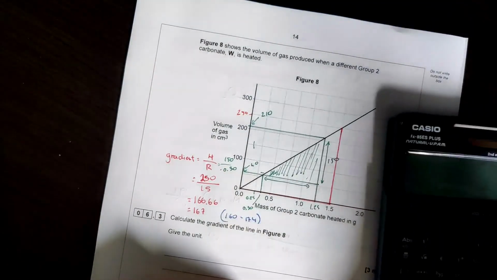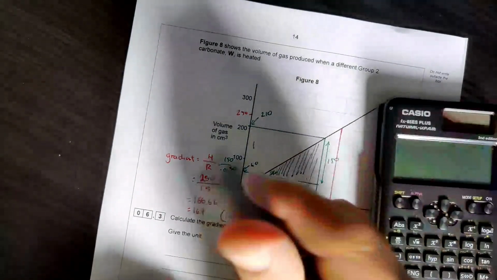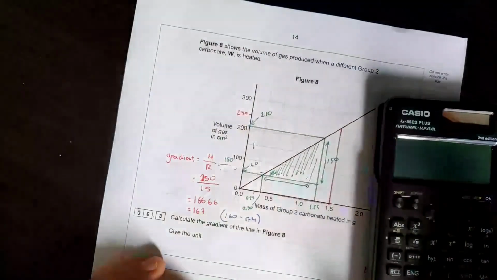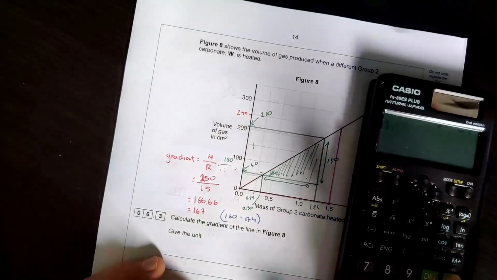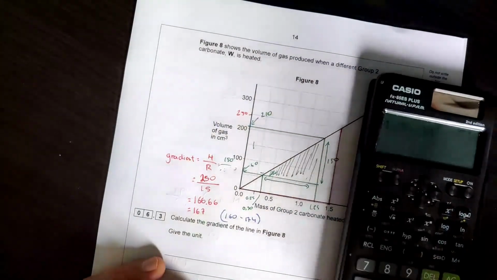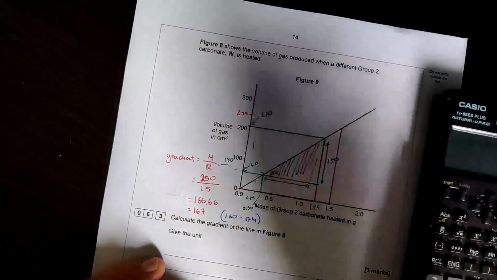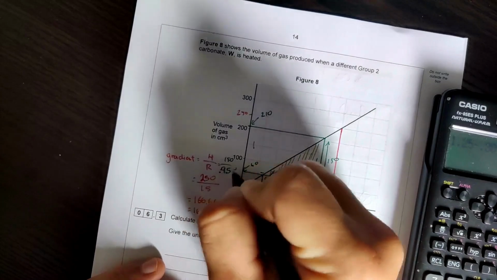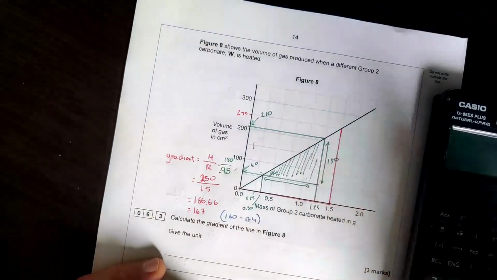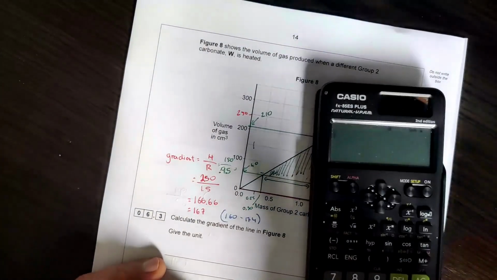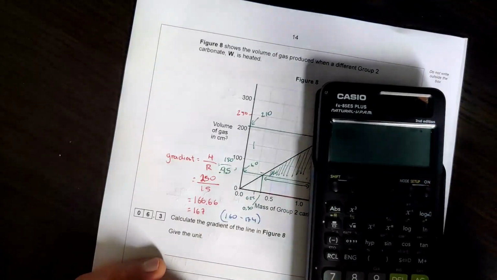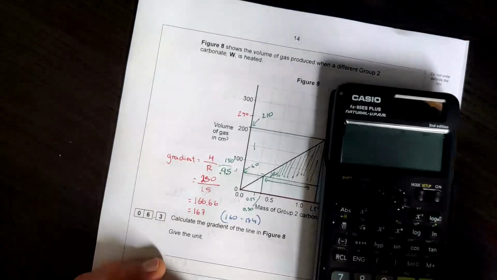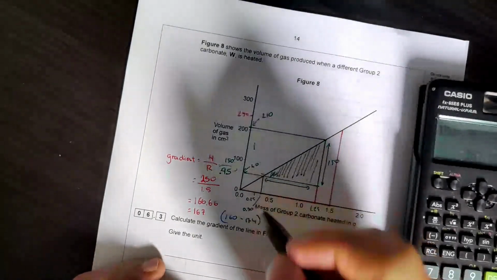What I should have done is not 3.0, because that's what I'm taking away. So 1.25 take away 0.30, and that will be 0.95. So this here should be 0.95. Okay, so now I do 150 divided by 0.95, and that gives me 157.